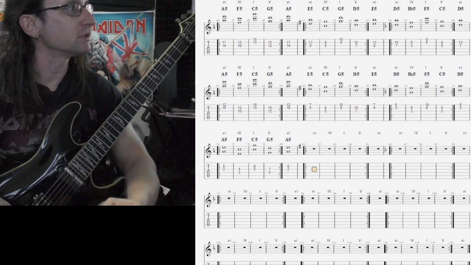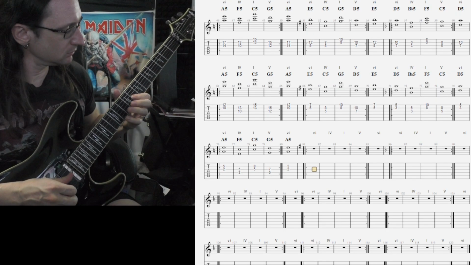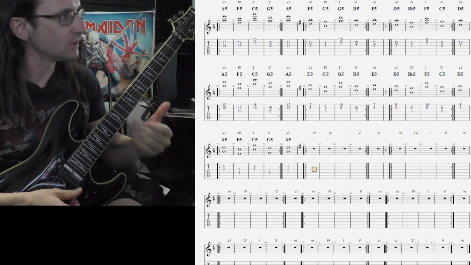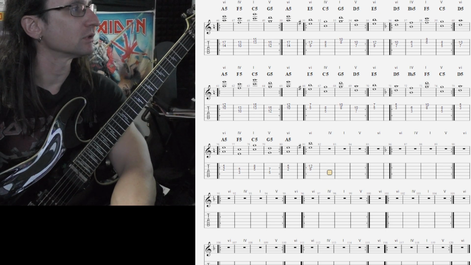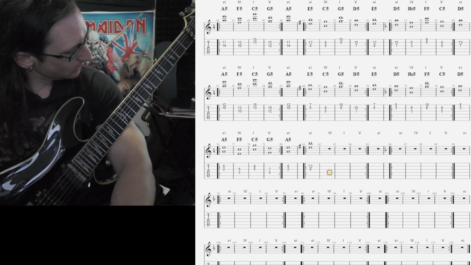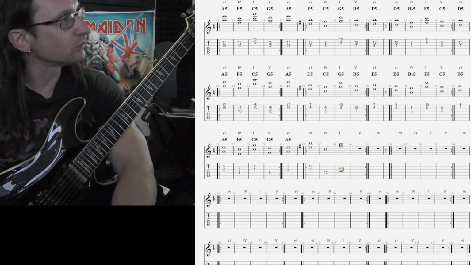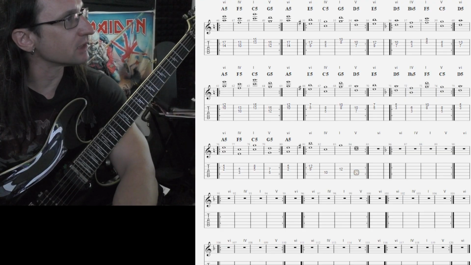And now the E5, starting up on the 9th fret. Again, down to chord number 4, 10, then up to 1, down to 5.